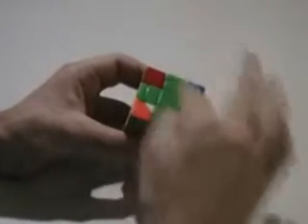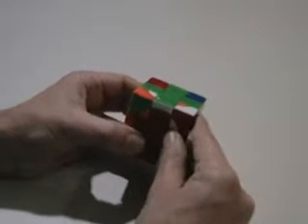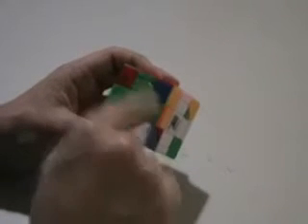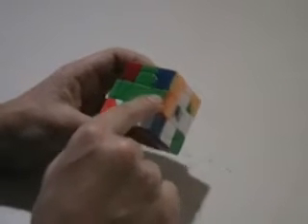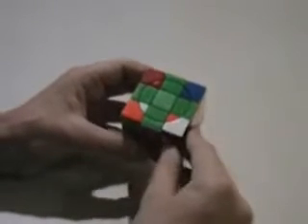So the top part here and all of the pieces within it. When I apply Sune, I'm going to be rotating just the top lid if I have the bandaged face at the front. When I apply the parity alg, I'm going to be switching all of the pieces within those two parts of the lid, that is both of those pieces across.